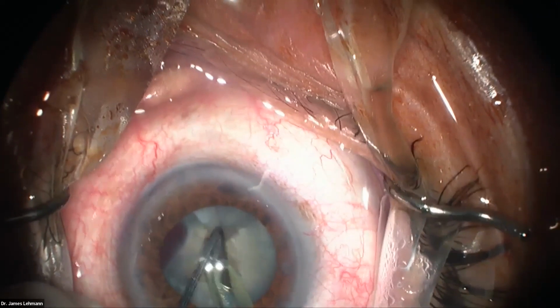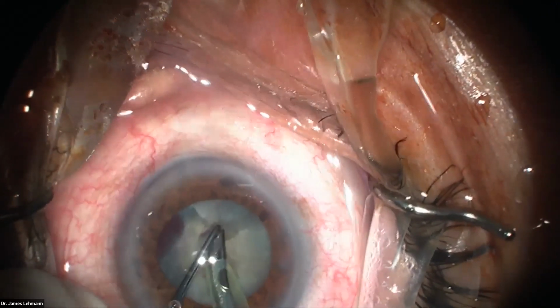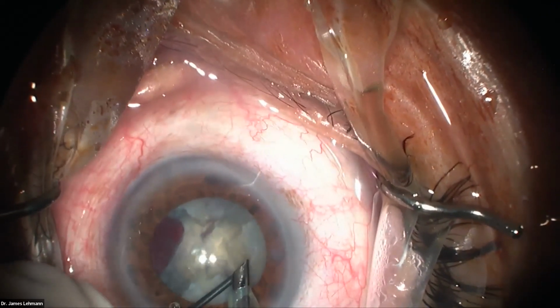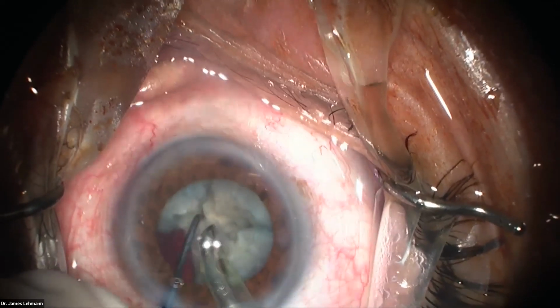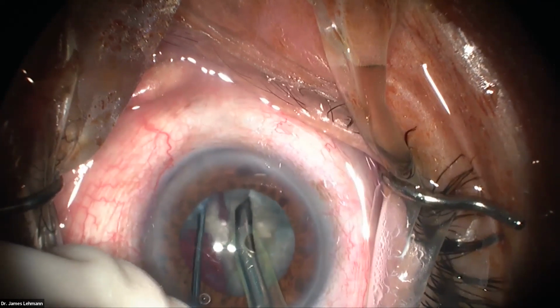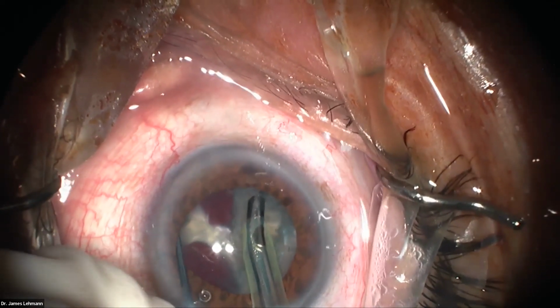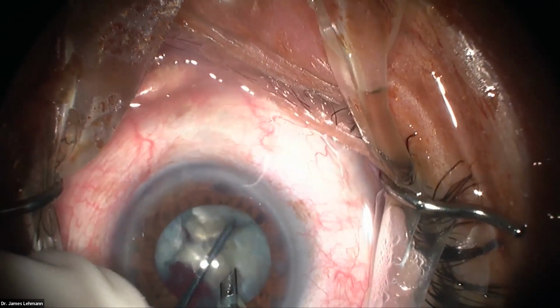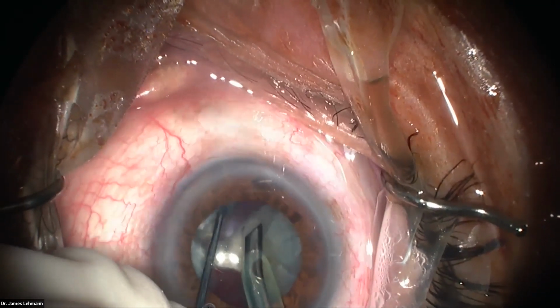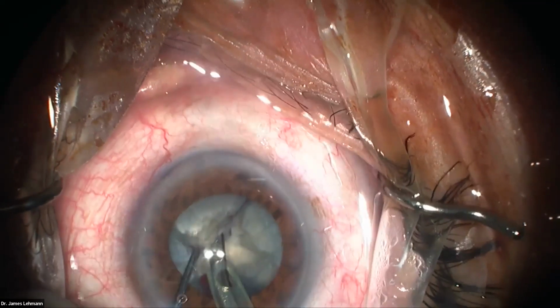It still looks like it's attached a little bit. So instead of trying to do an awkward movement like this, I'm going to move it where it's directly across from me. And now I can put the phaco tip all the way into the groove and just break it a little bit more apart. So that one's still stuck. I'll try this piece. That looks better. So I'll take this one out.